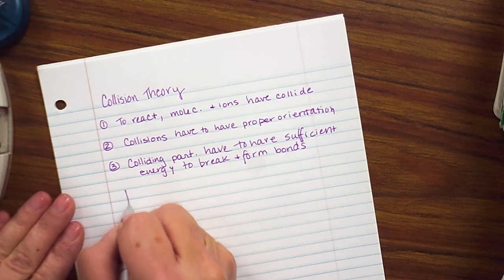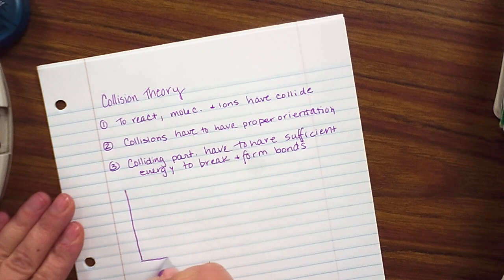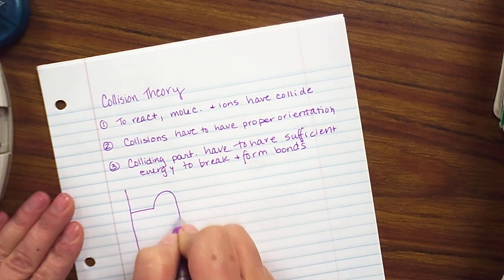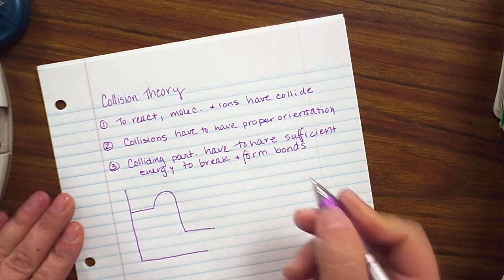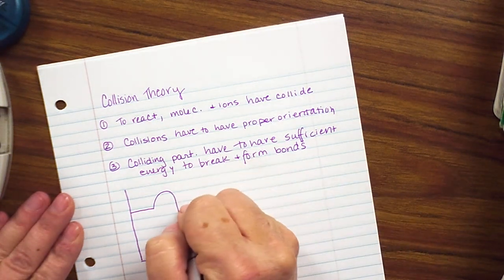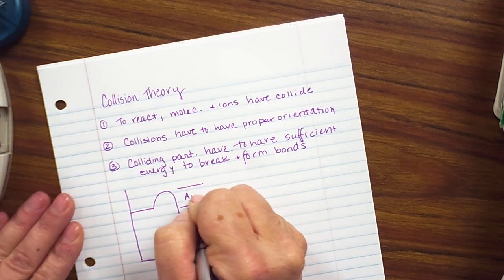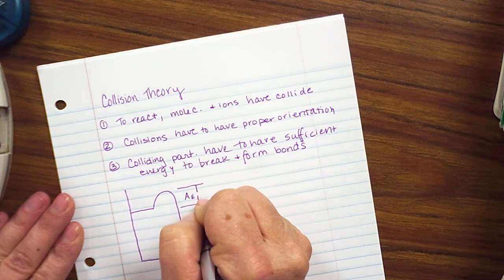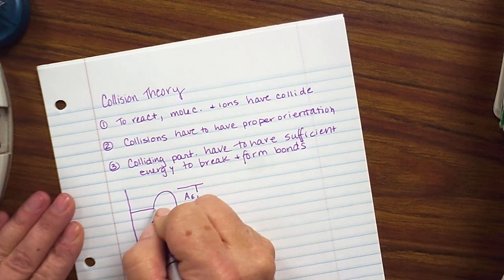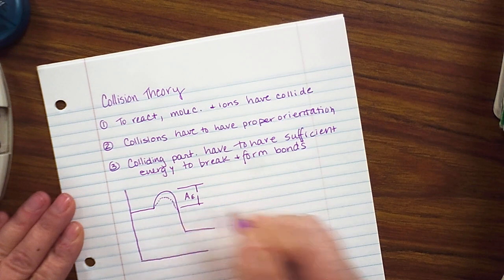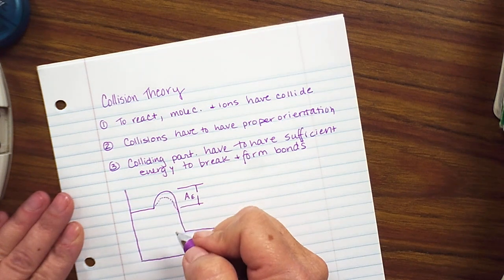So again, we're going to see this again. Why? Because it's a highly likely graph. So here, the activation energy is here. Okay, this is the activation energy, and here is the catalyst.